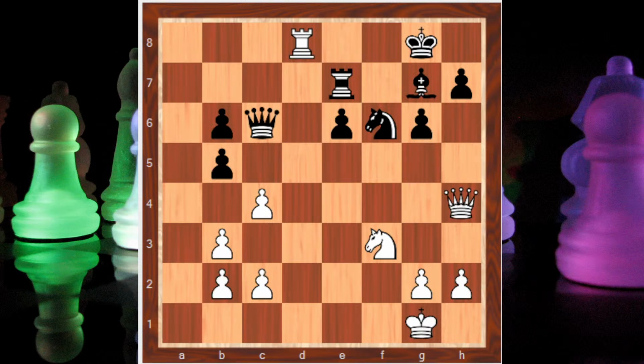Black to play. Here our black king is in check from a white rook. We need to escape from the check. How? If you block with the knight, it is bad because the queen will take the rook. So if you block with the rook, we can stop the checkmate.